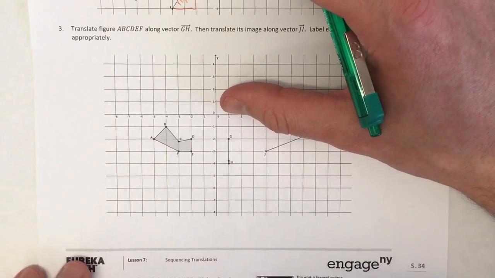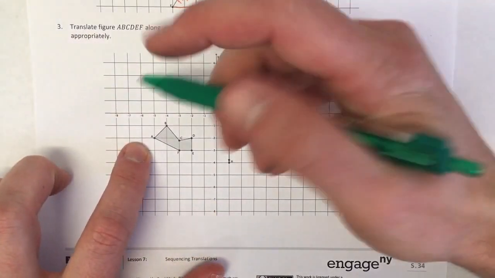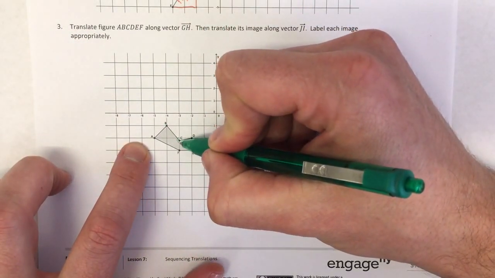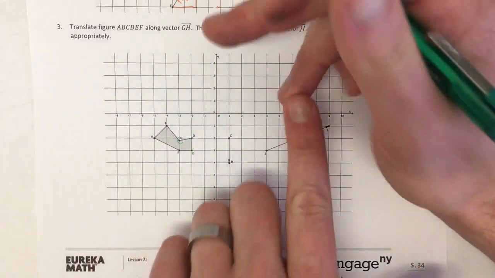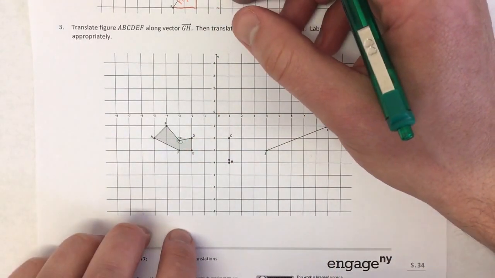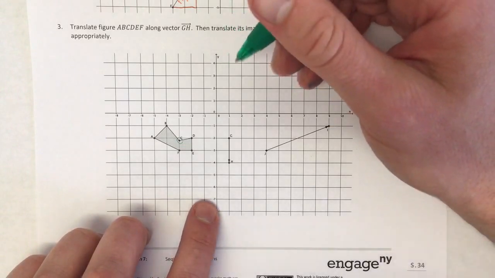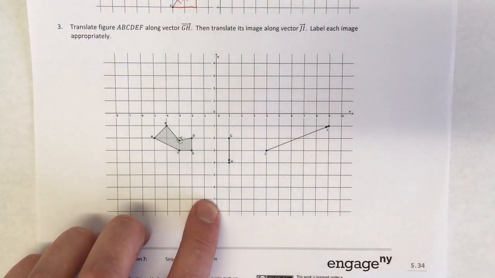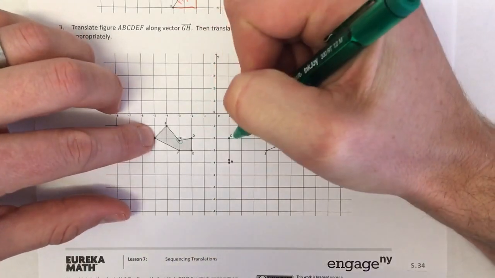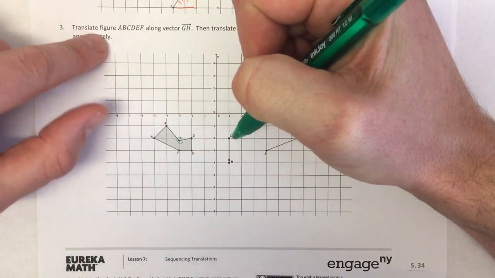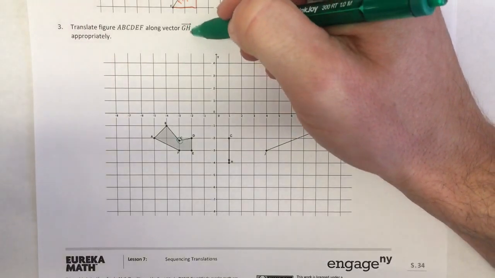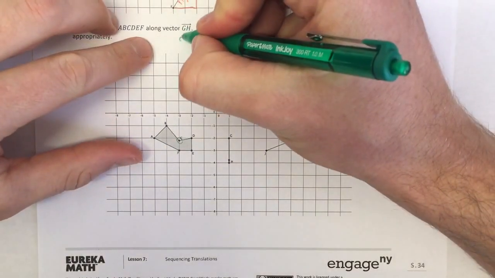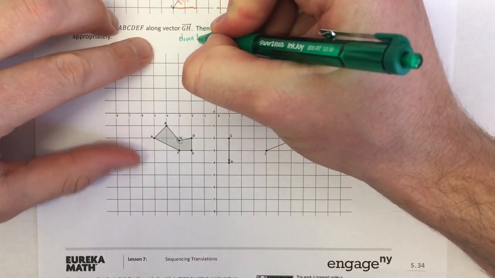Number 3 continues this, but we're going to translate the figure. Now, one thing I would notice about this figure is that this point doesn't lie exactly on an intersection of a grid. So that just adds a little bit of difficulty to what we're doing, but not a great deal. So what I notice is that if I follow the directions, translate figure ABCDEF along vector GH, GH goes down 2.